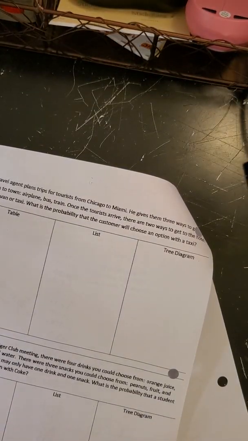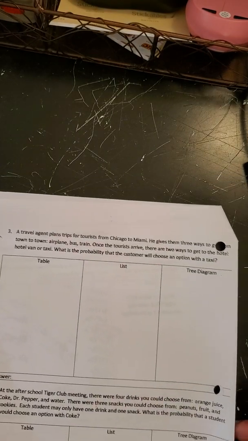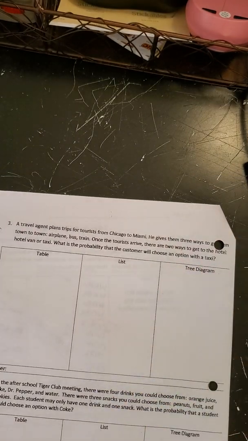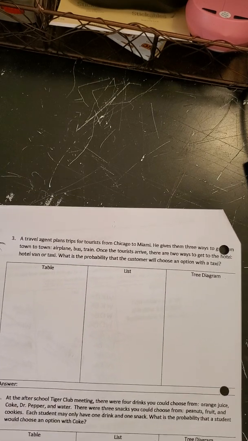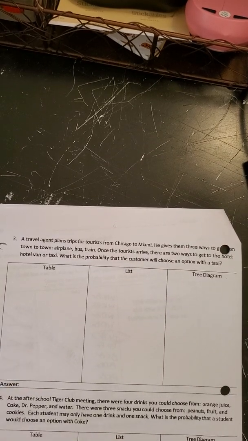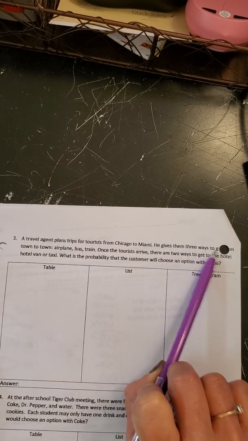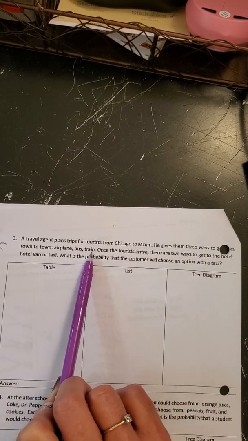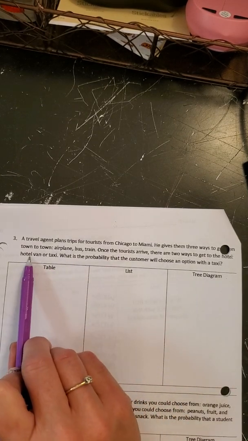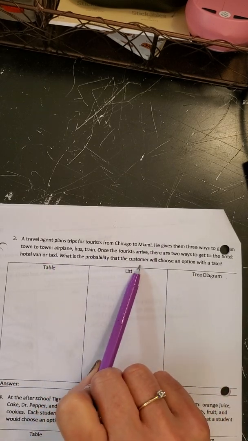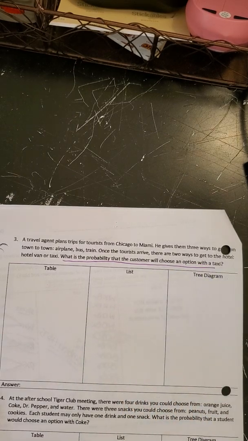Okay, I'm going to do one more, and then I'm going to let you finish these, and then I will post the key for you to look at later. A travel agent plans trips for tourists from Chicago to Miami. He gives them 3 ways to go from town to town: airplane, bus, train. Once the tourists have arrived, there are 2 ways to get to the hotel: hotel van or taxi. What is the probability that the customer will choose the option with the taxi? So here's our question we're going to come back to at the end.